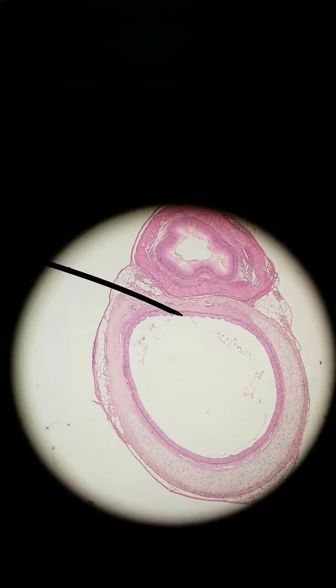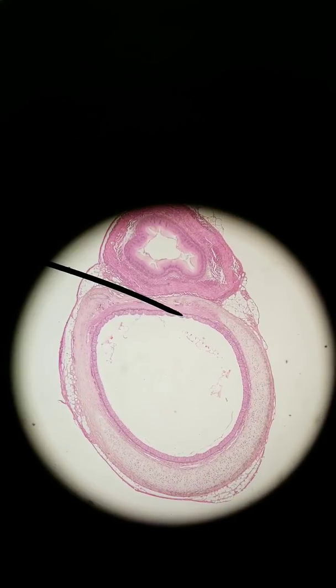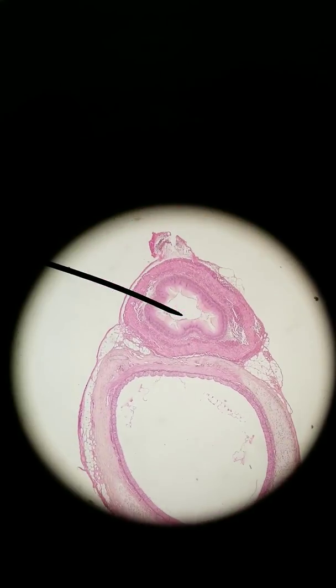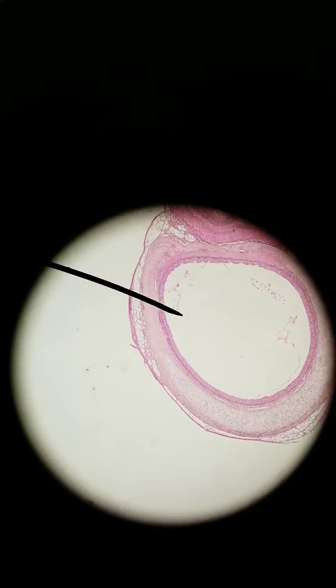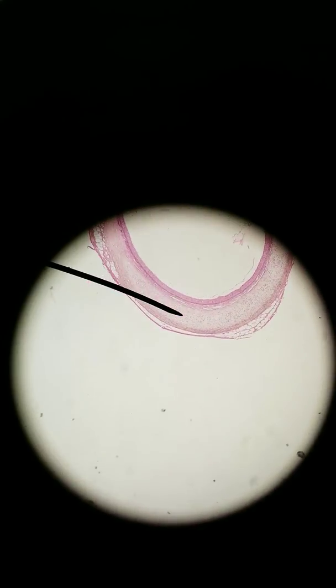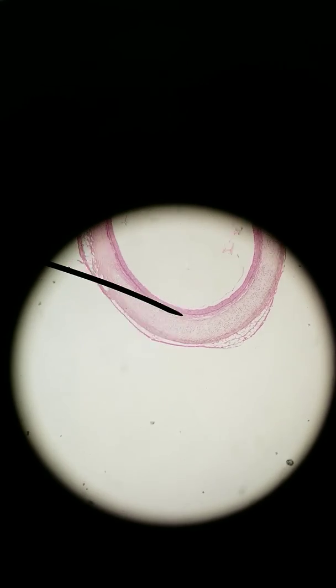A good example of an epithelial tissue, if I can find it, there it is. Here we have a cross-section of the esophagus and trachea. We know that this one where I'm pointing is the esophagus because it's more collapsed. This is the trachea. The trachea is supported by another type of connective tissue, hyaline cartilage.